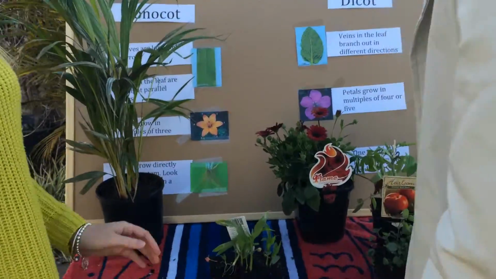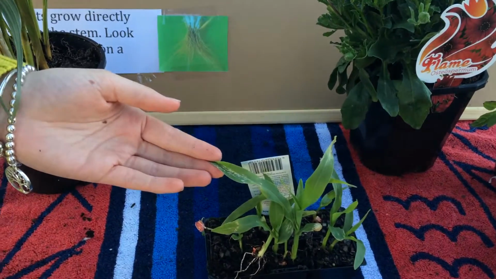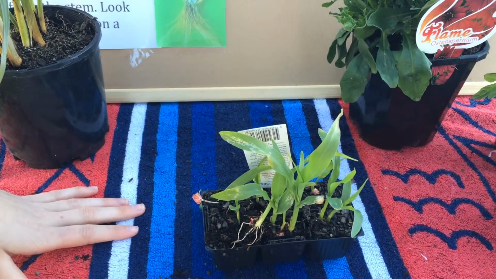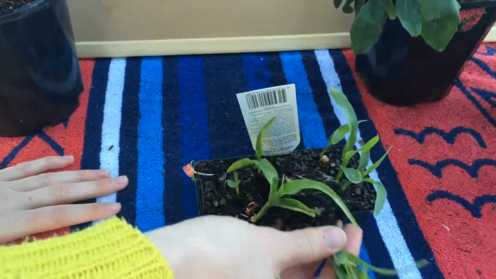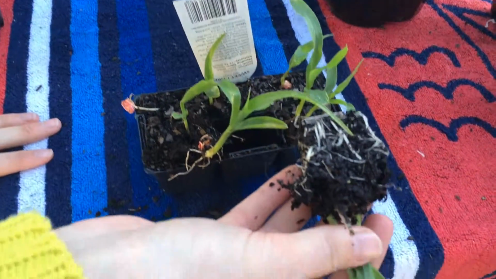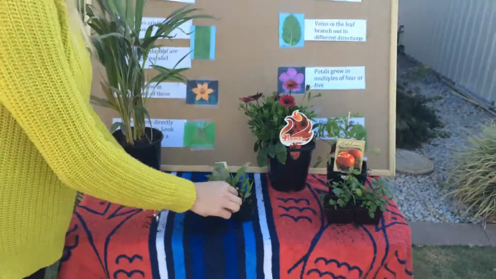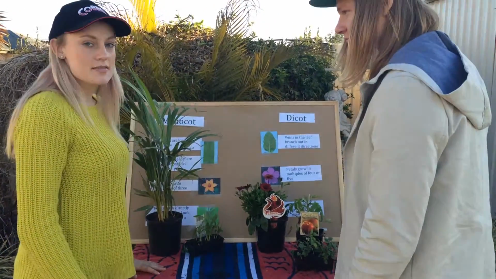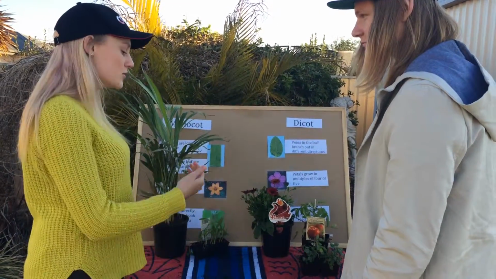Long and narrow leaves on it with the parallel veins. Yeah. If we look at the roots? They're all over the place. Okay, so what would you say this plant is? Monocot. Excellent work. So today we have learnt how to classify a range of plants into the monocot or dicot group.